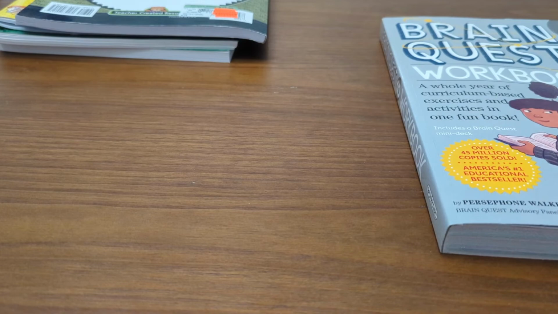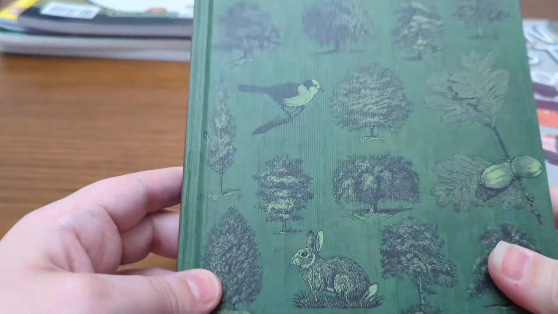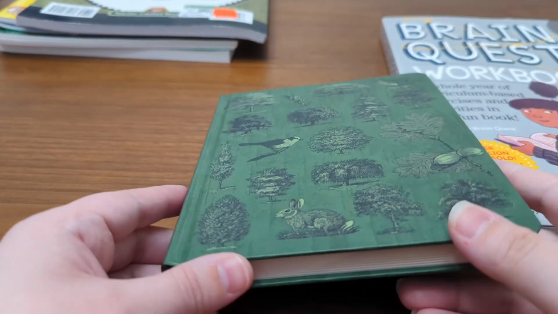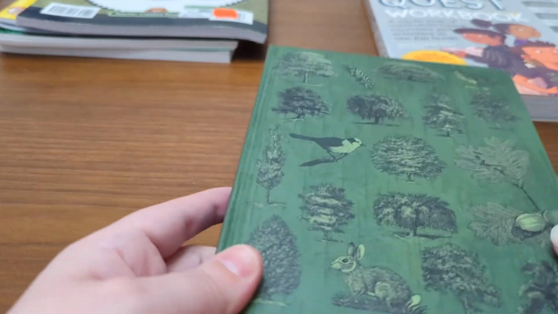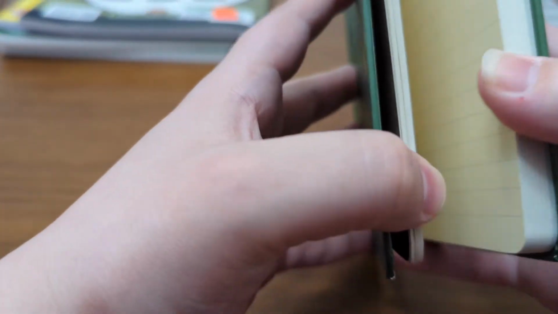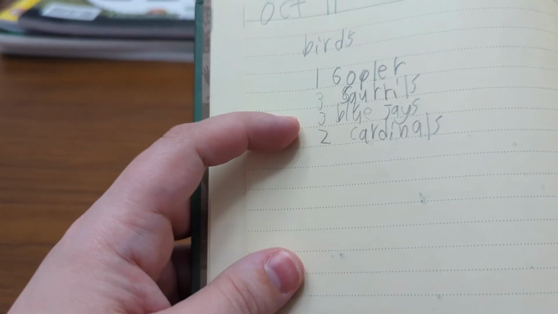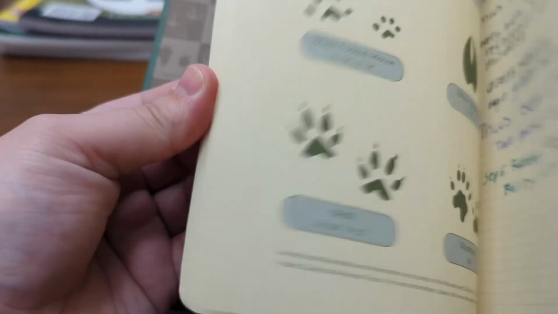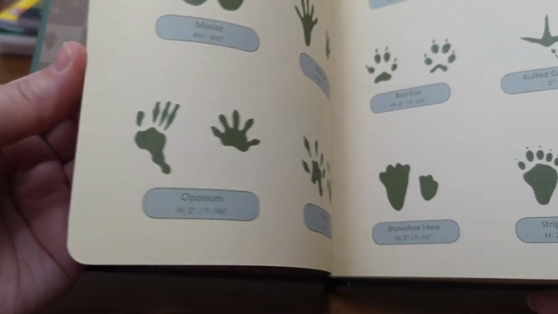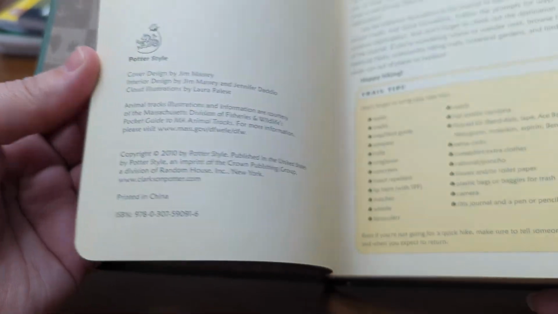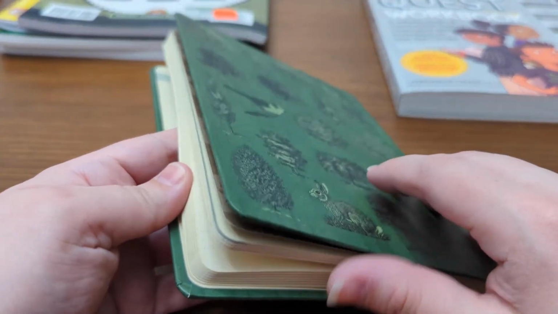Another thing that he does is his bird journal. I got this off of Amazon. It does come with binoculars, and he just documents what wildlife he sees outside. So on October 11th, he saw 1 gopher, 3 squirrels, 3 blue jays, and 2 cardinals. It has different things in here. I'm hoping in the spring we can go out for nature hikes just a little bit more, and he can document what he sees.